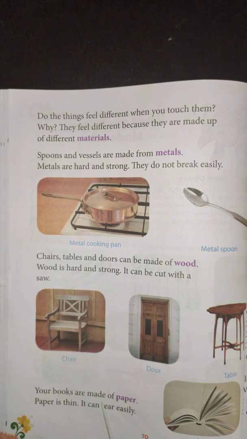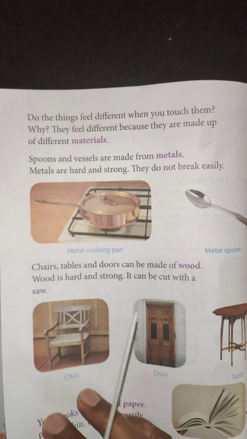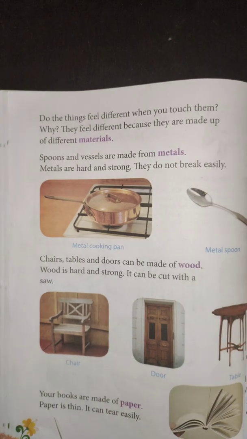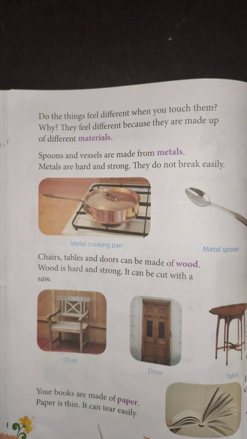Now, your books are made of paper. You can see even this is also made from paper. Paper is thin, it can tear easily. And when the paper becomes wet, it is even easier to tear. You can see in this image a book which is made up of paper.